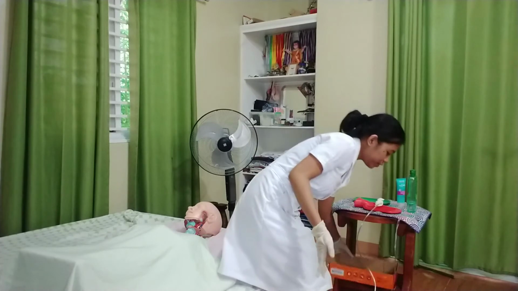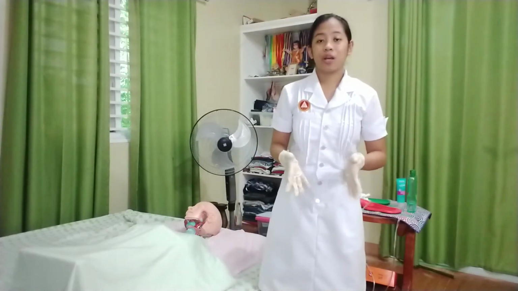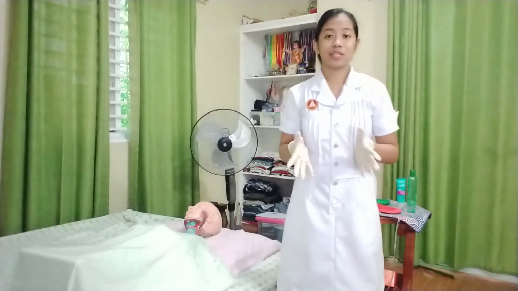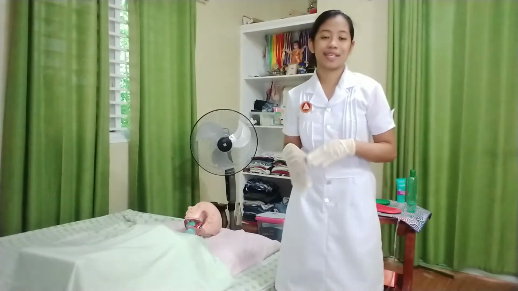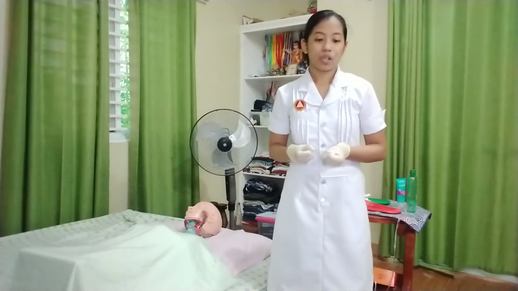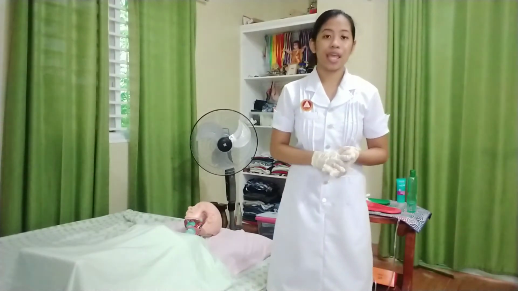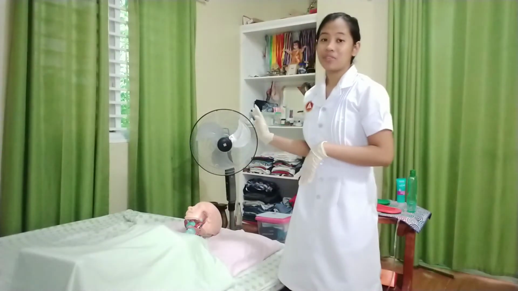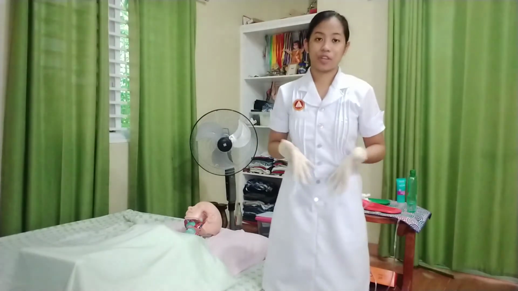Now, for the variation of enema, if we are administering an enema to an incontinent client, then once the rectal tubing is inserted, we will assist the client to a supine position on the bedpan, and we can elevate the head of the bed for easier breathing.